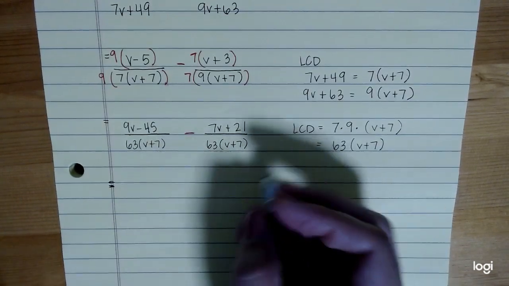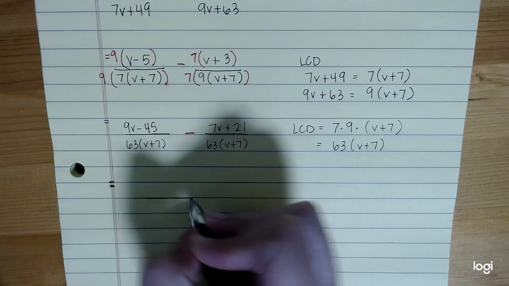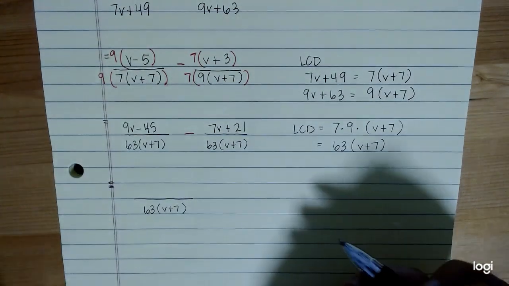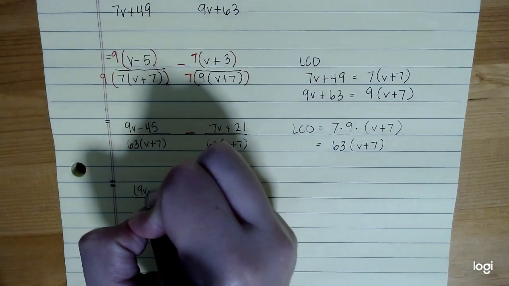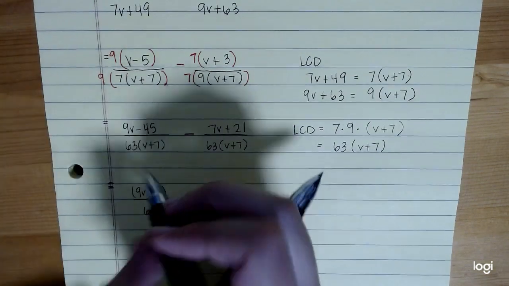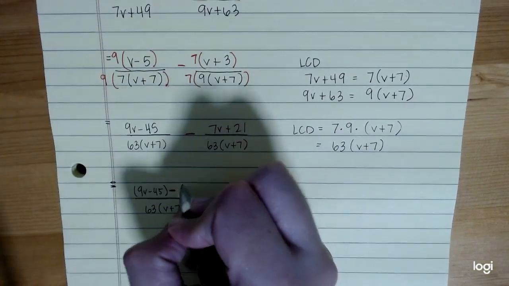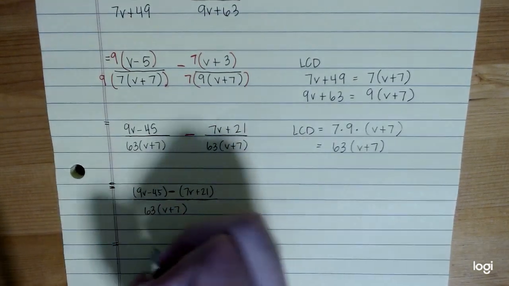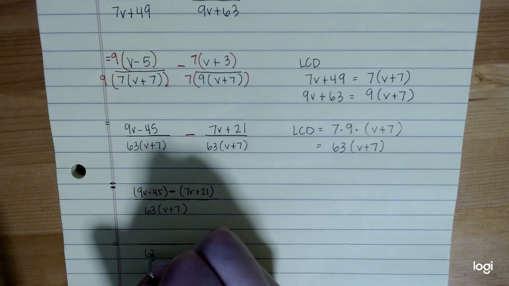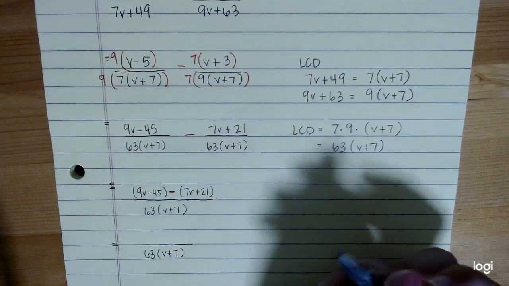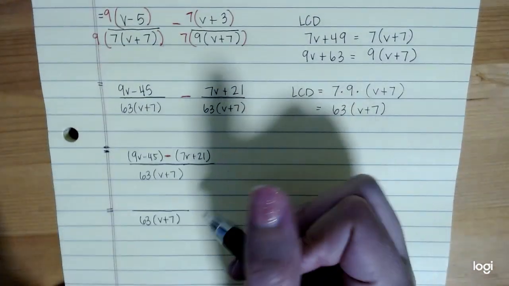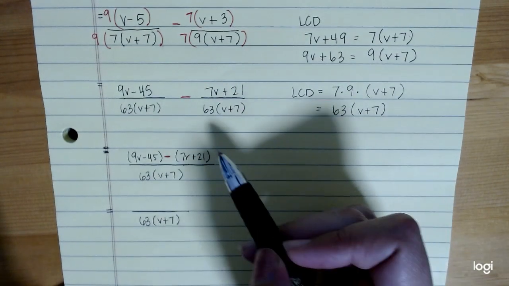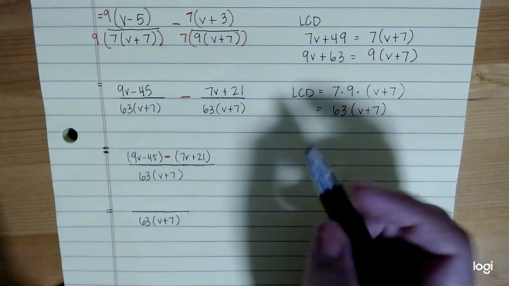So now matching denominators. I'm going to go ahead and write that denominator down because that will be the denominator of our difference. So 9v minus 45 in that numerator minus 7v plus 21. So I'd hate for you to do all this wonderful and beautiful work and then err in your work here because you're not being careful of that minus, that you're subtracting that binomial. So just be really careful.